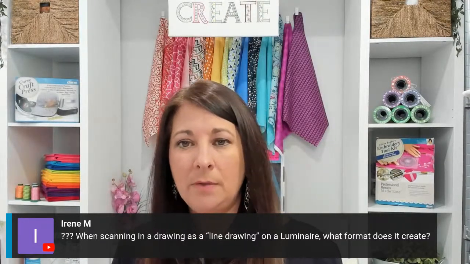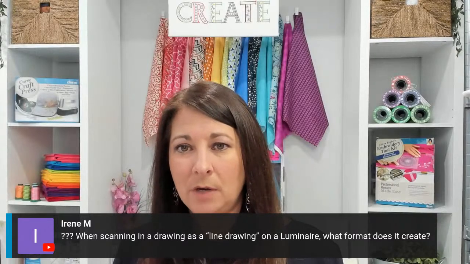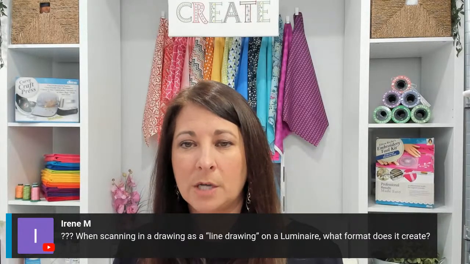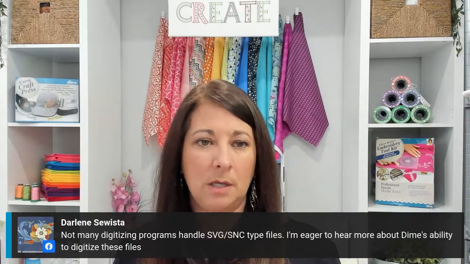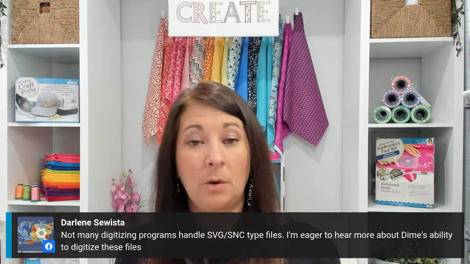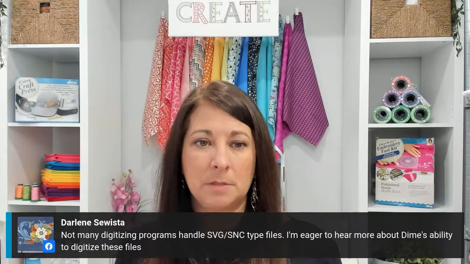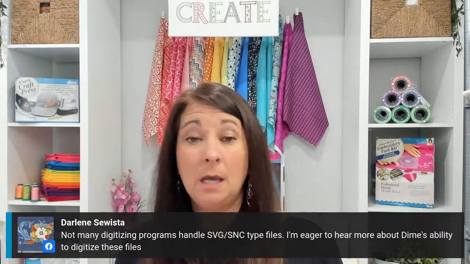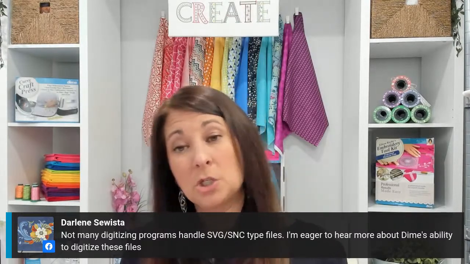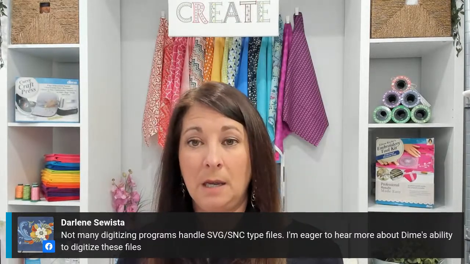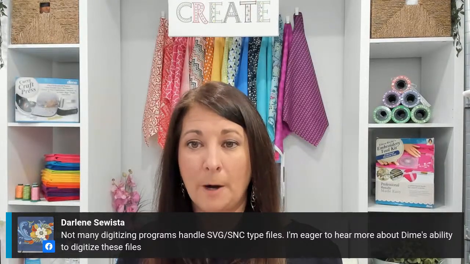Just looking down through here to see if we have any other questions. Darlene says, not many digitizing programs handle SVG scan and cut type files. I'm eager to hear more about Dime's ability to digitize these files. Yeah, it's super easy. I'll be showing you that when we go back into the software.